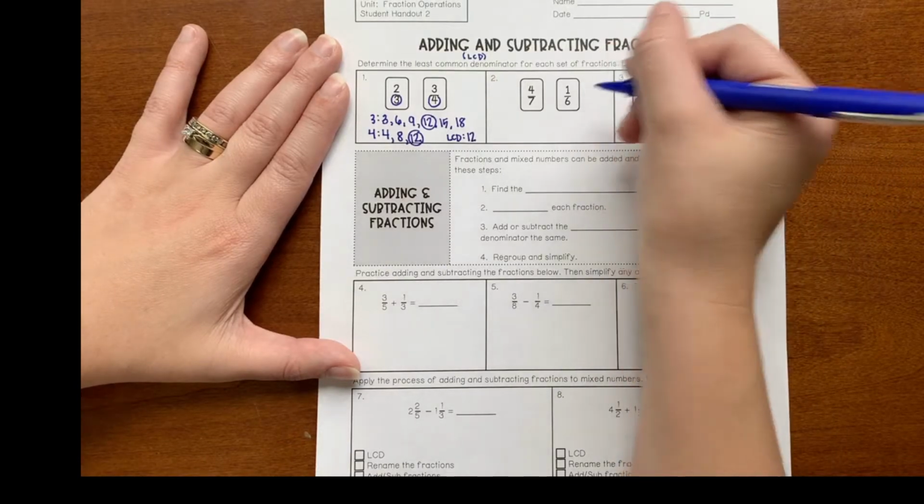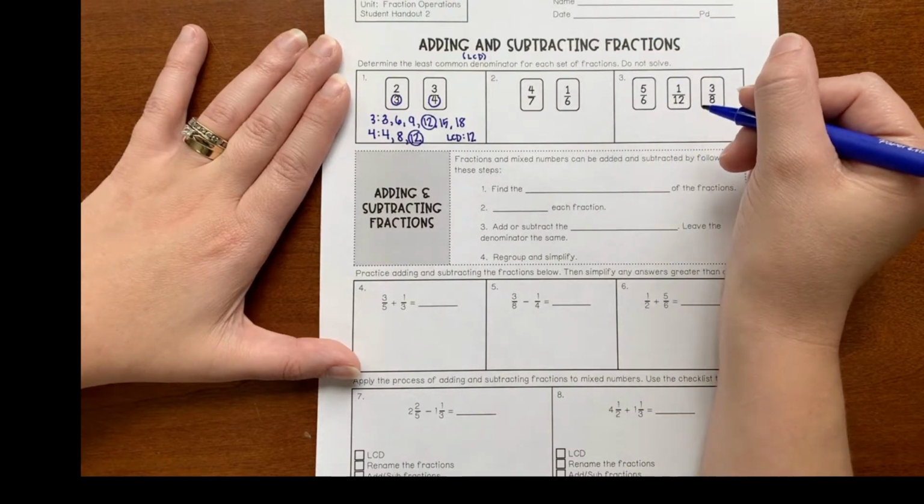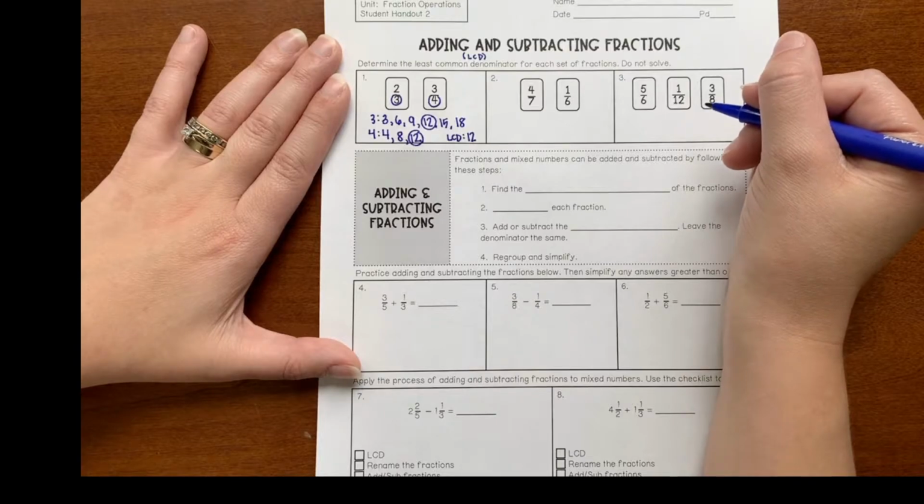Go ahead and do the same thing for problem number 2. Find the least common denominator for these two numbers. Pause the video and then come back and check your work.